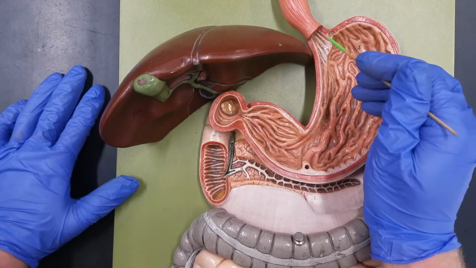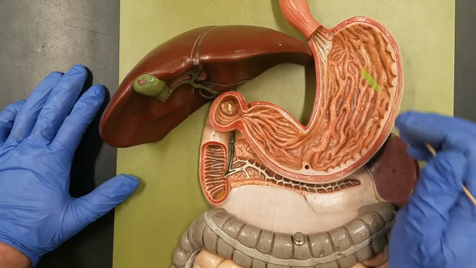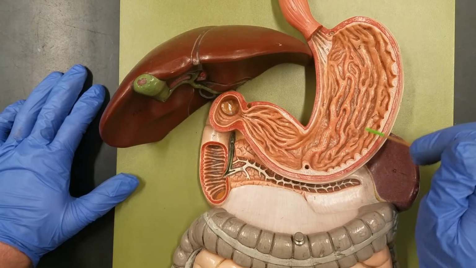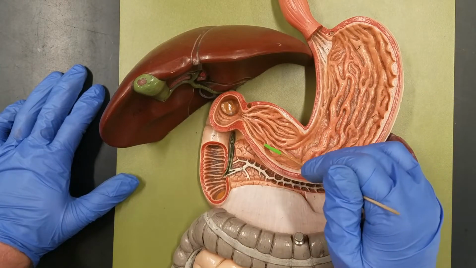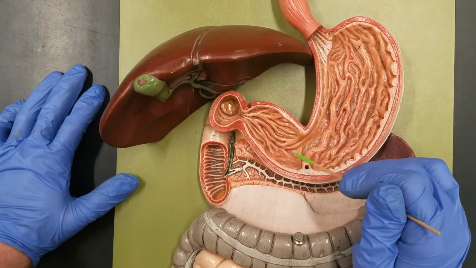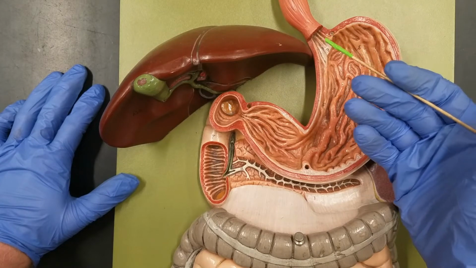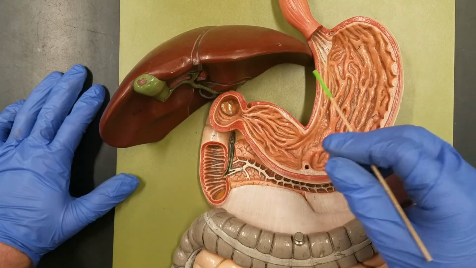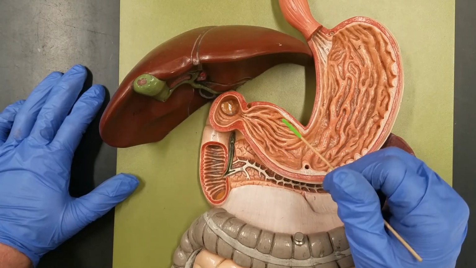So again, here's our cardia where we came in, our fundus, which is this domed region. The major portion of the stomach is known as the body. And then as we get towards the end, we can see our stomach narrows down. This is referred to as the pylorus. Pylorus comes from a Greek word that means gatekeeper, because the pylorus section is the exit point of the stomach.